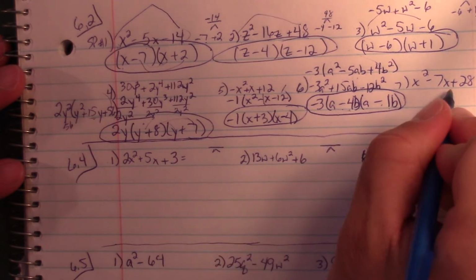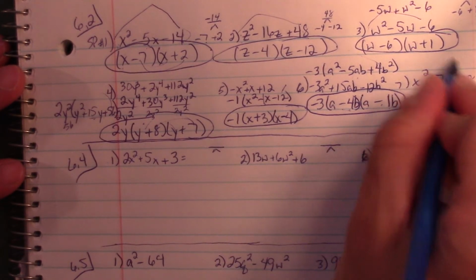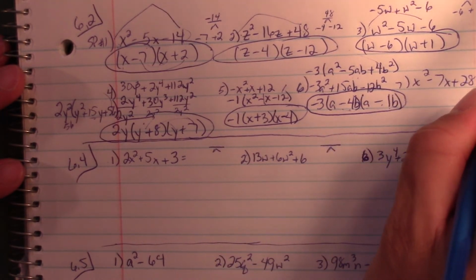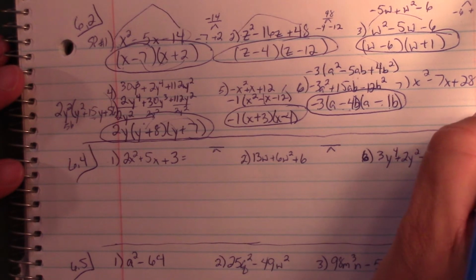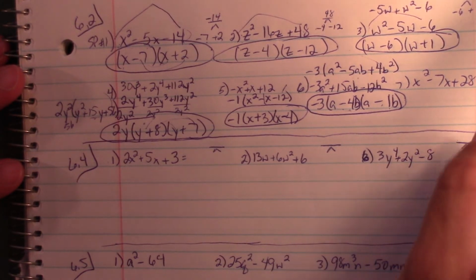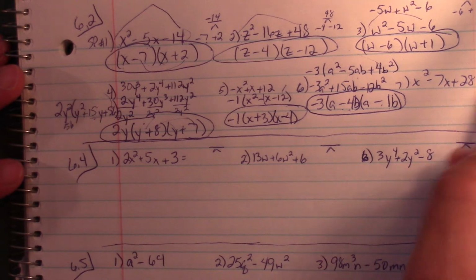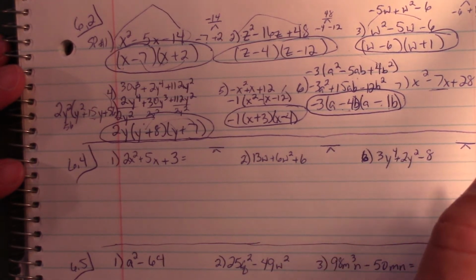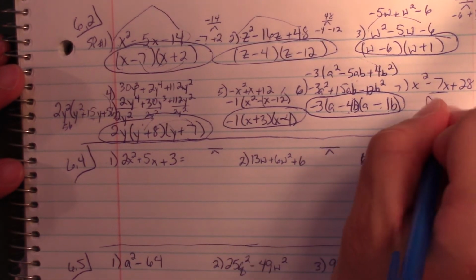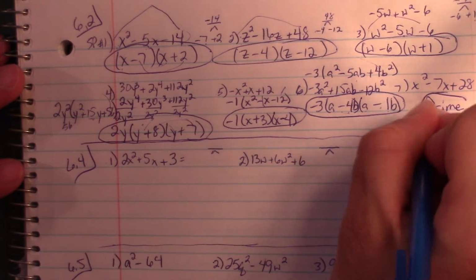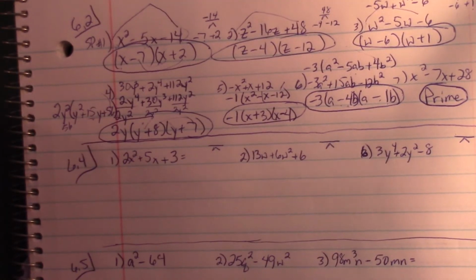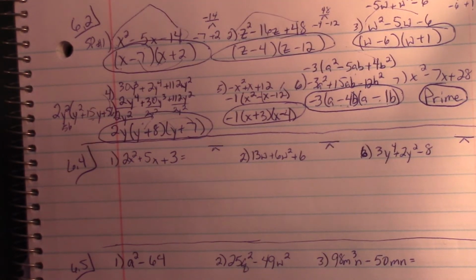Okay. The last one, the factors of 28, so 1 times 28 gives me 28. I get 1 and 28, I get 2 and 14, I get 4 and 7. And no combination here is going to give me that negative 7. So when you get something like that, you write prime. And I am not above giving you an answer that is prime on a quiz. In fact, I think there's at least one on the quiz that you're going to get tomorrow. Okay. All right, so that is section 6.2.